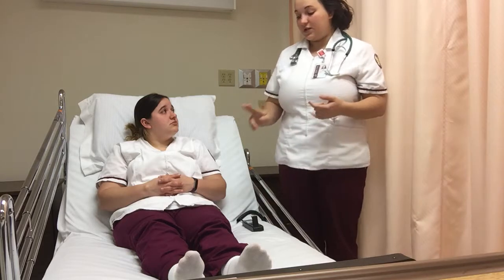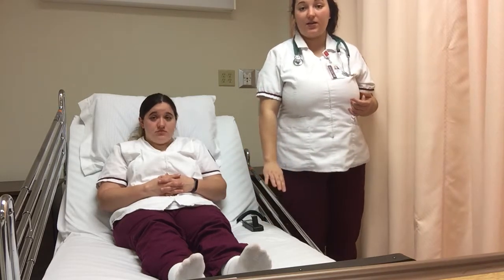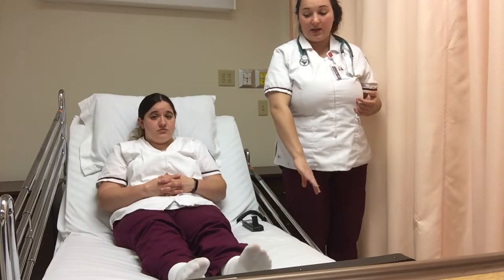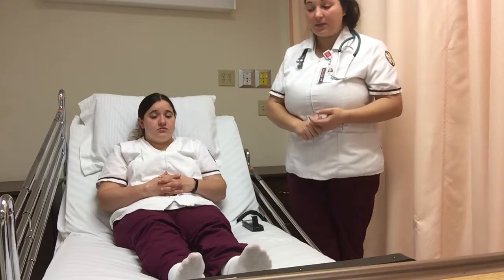I'm also going to see if she has a catheter. It's going to be attached to her leg with no kinks in the tubing, and the reservoir is on the edge of the bed. I'm also going to see if she has any SCDs, TEDs, or foot pumps.